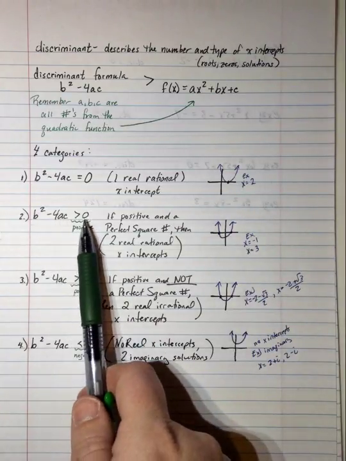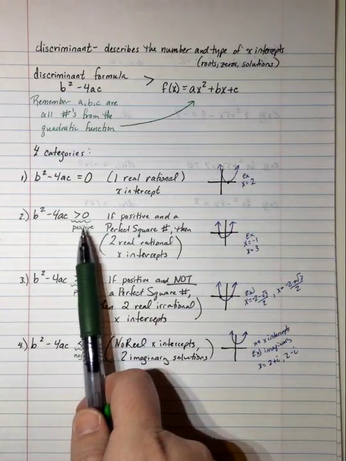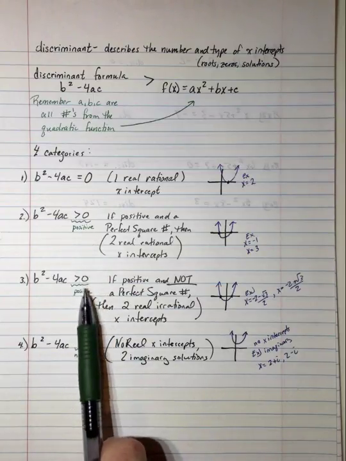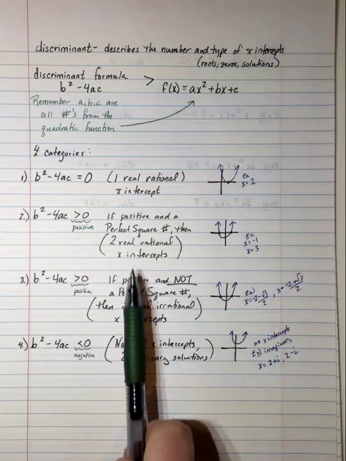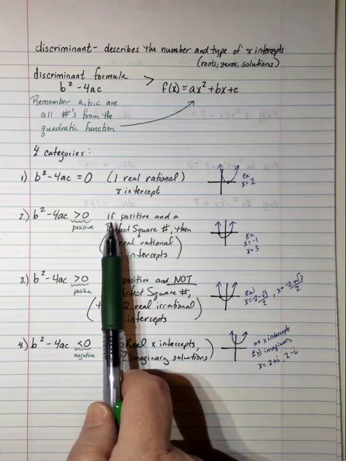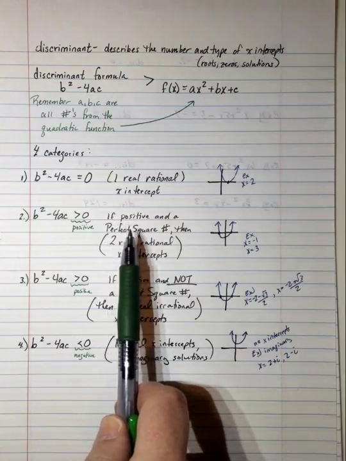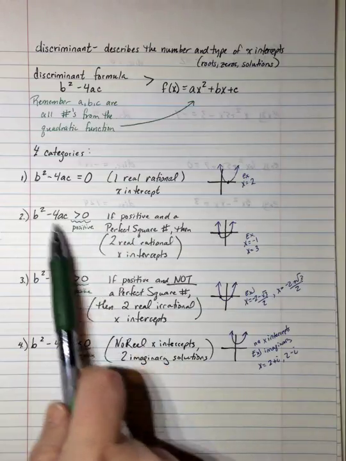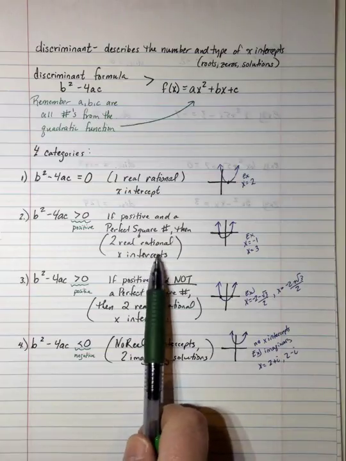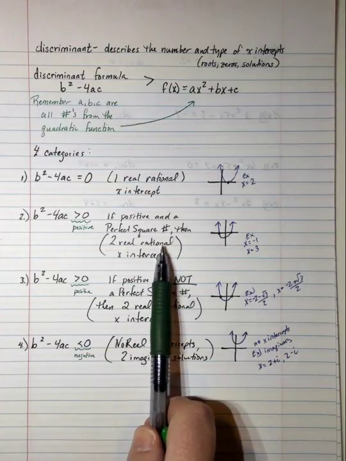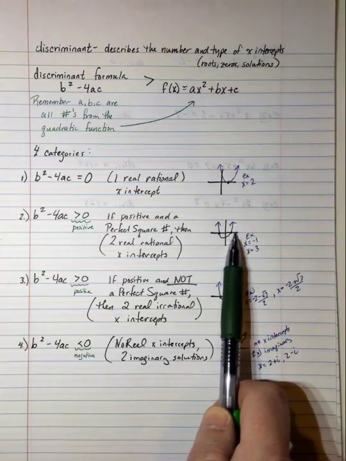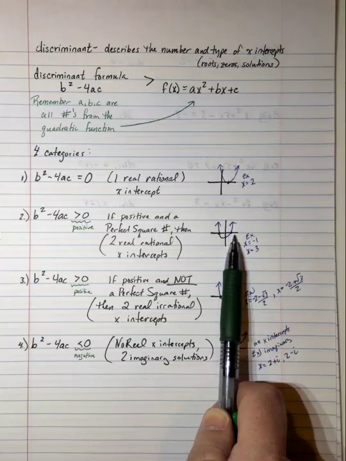If your discriminant number is greater than 0, meaning positive, there are 2 categories. The difference is if it's positive and a perfect square number, like 1, 4, 9, 16, 25 on your list of perfect squares, then you have 2 real rational x-intercepts. Again, rational means pretty. So you can have 2 real pretty answers, like maybe -1 and +3. Your graph's going to touch the x-axis 2 times at 2 very nice locations.